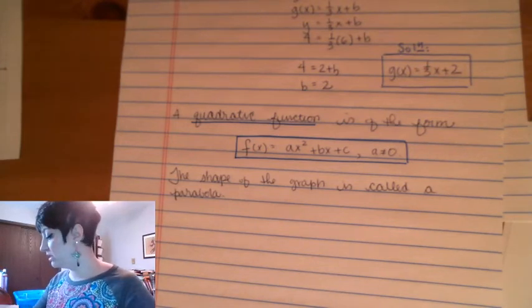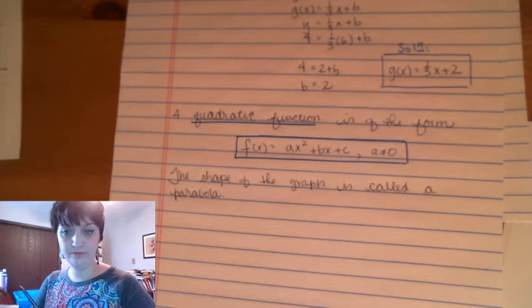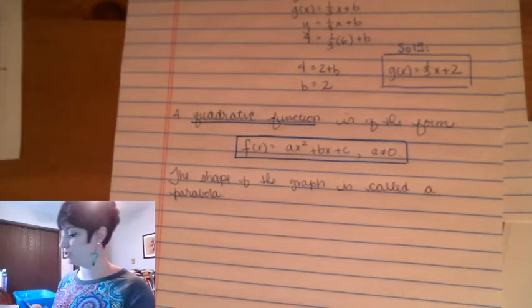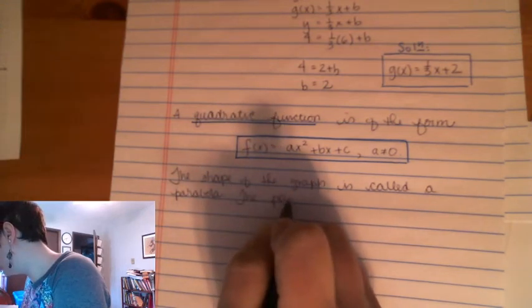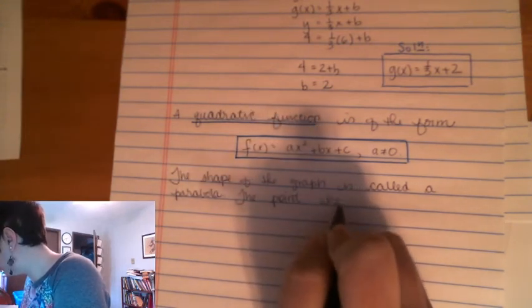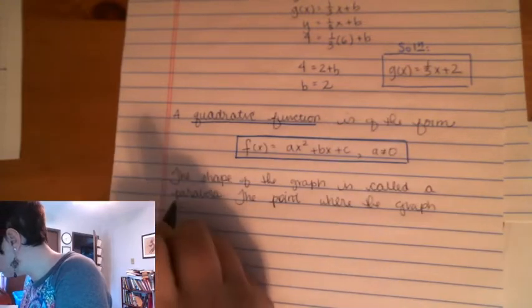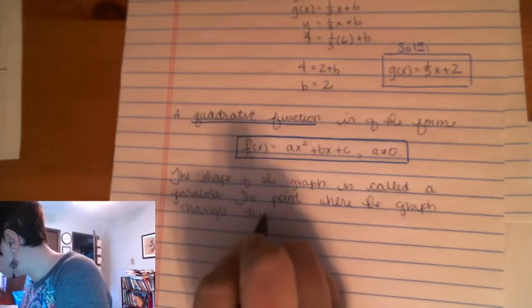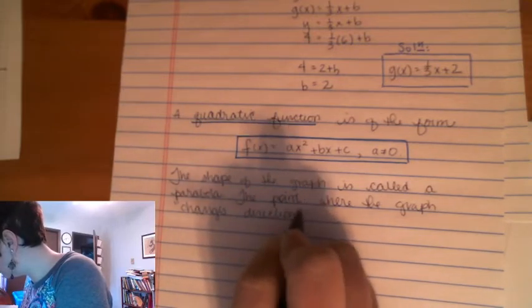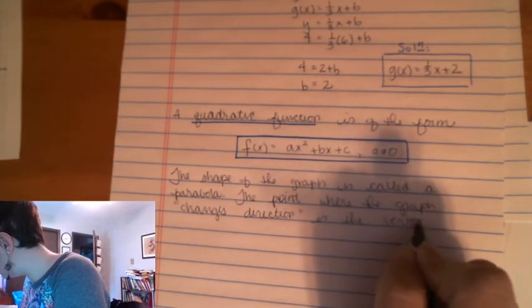So the shape is called the parabola. And how do they define vertex? They say, where the graph changes direction. So the point where the graph changes direction is the vertex.